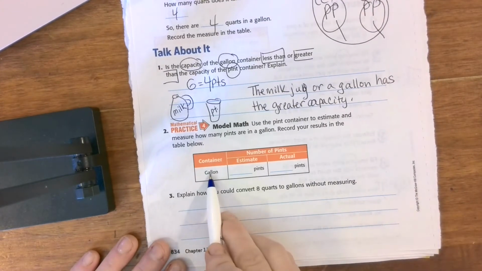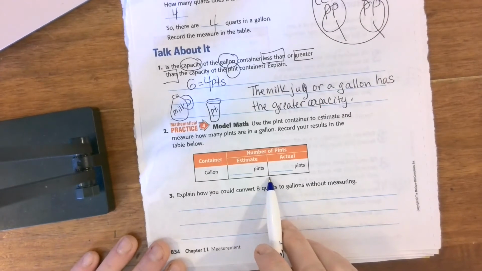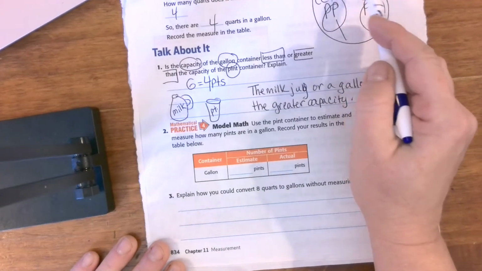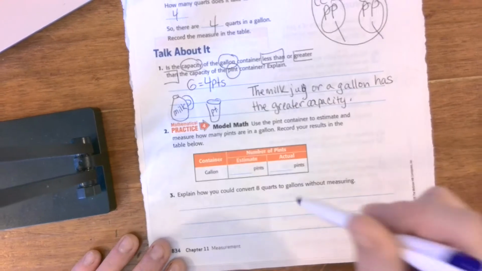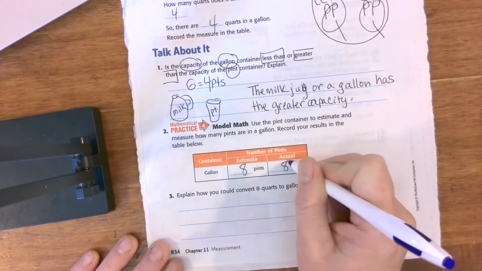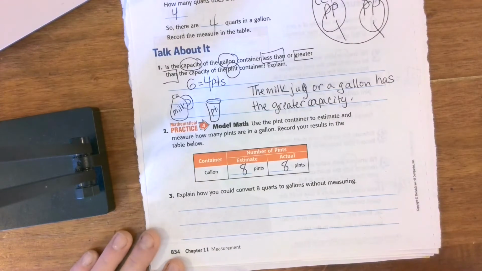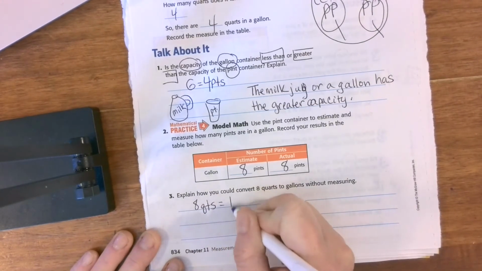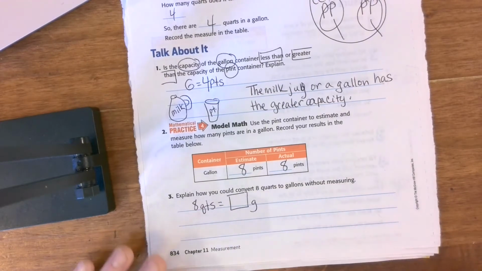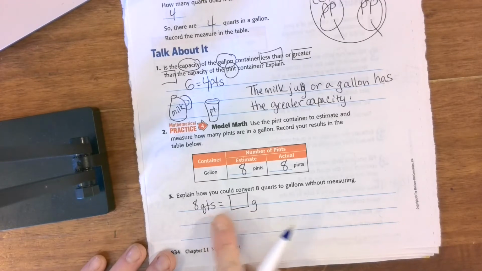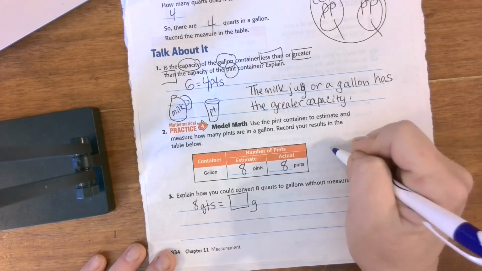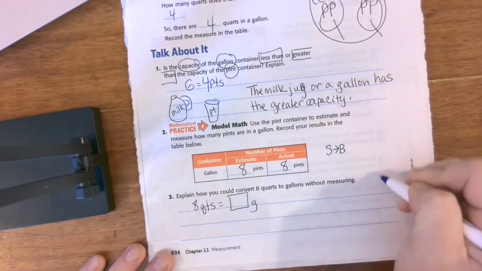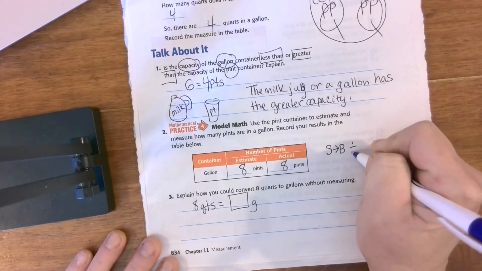All right, we have a gallon, and it wants to know how many pints are in a gallon. 8. So I need to go 8 quarts to some number of gallons. Big to small or small to big? Small to big, which means we're going to divide.